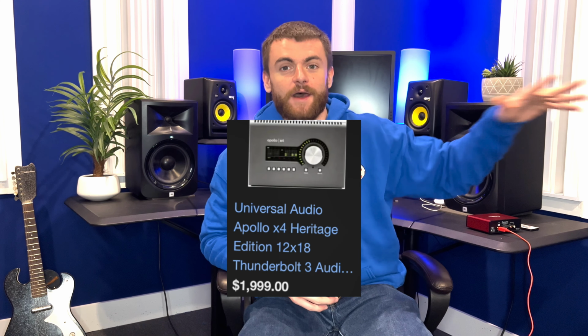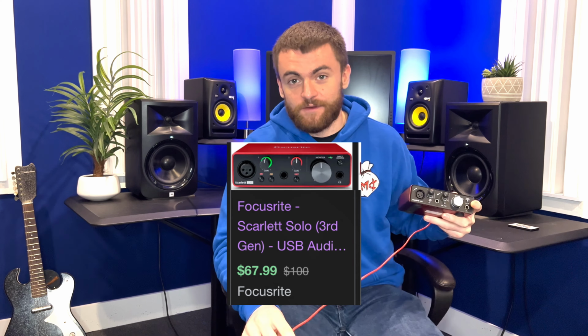This is where an expensive interface would have better preamps in it, or more input signals, whereas this has room for a microphone and an instrument, and it's about the cheapest interface you can get. It's probably the most used interface for sure too. It'll get the job done if you're looking for the most affordable home studio setup.